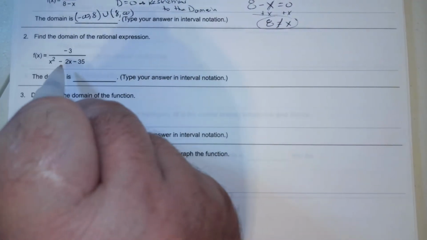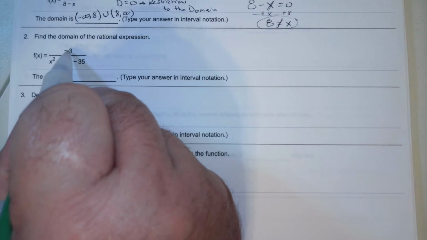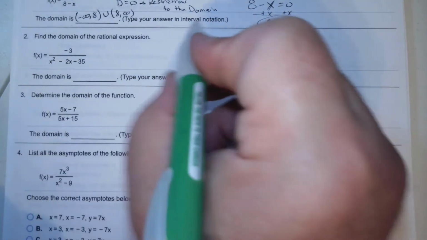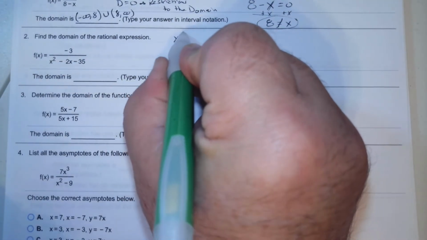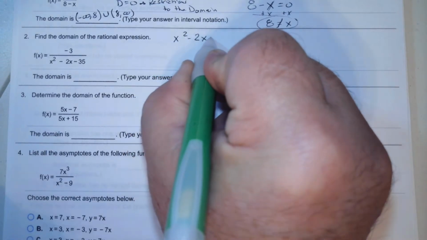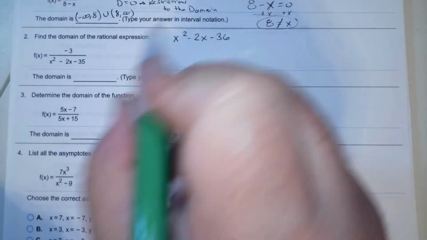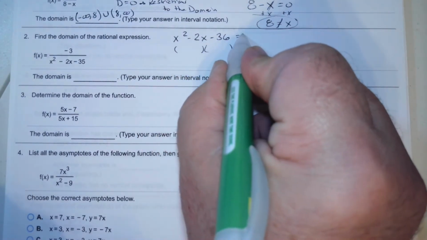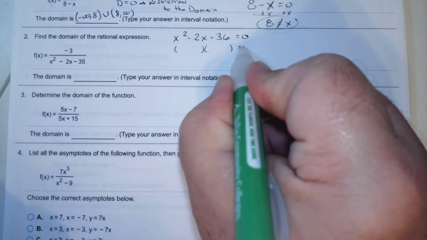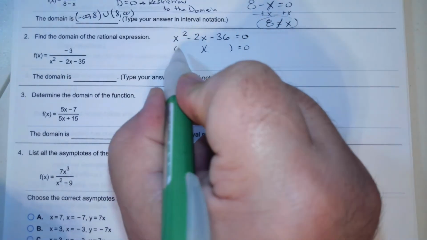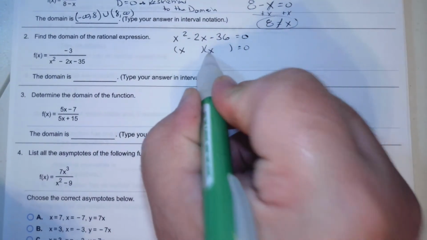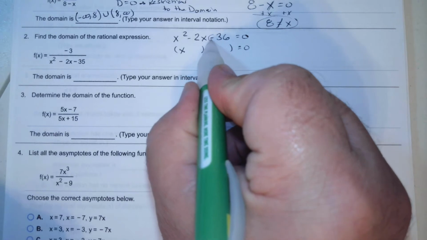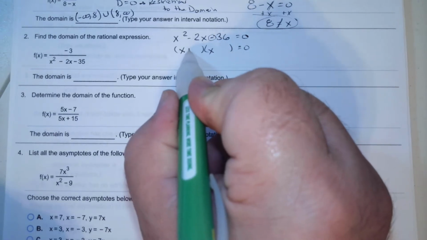So, find the domain of this one. Since top can't be 0, we don't have to worry about it. Let's look at the bottom. X squared minus 2x minus 36. We said that equals 0. So if we factor this one out, because the second sign's a minus, that means we have opposite signs.